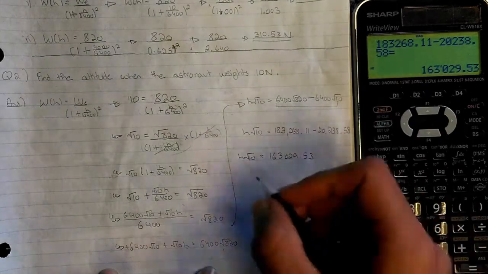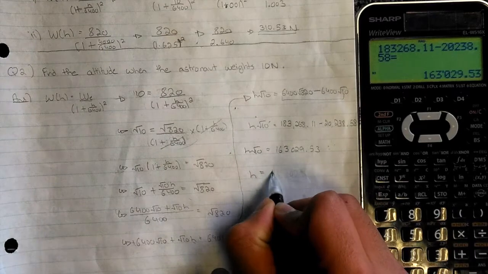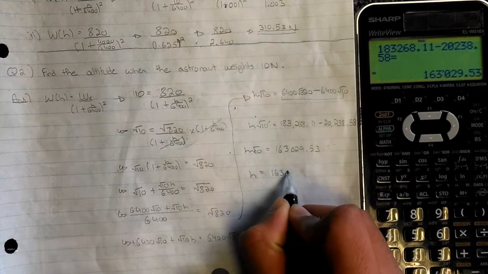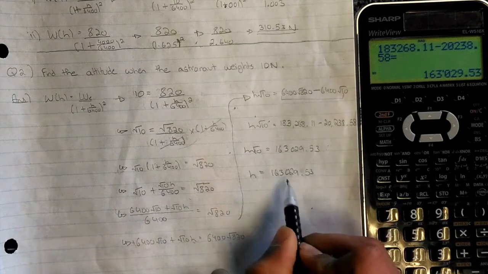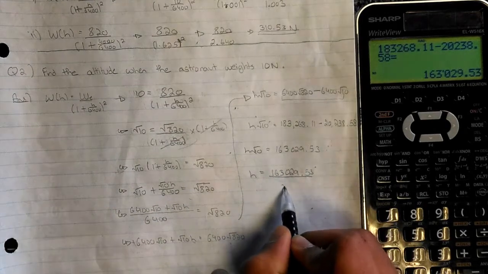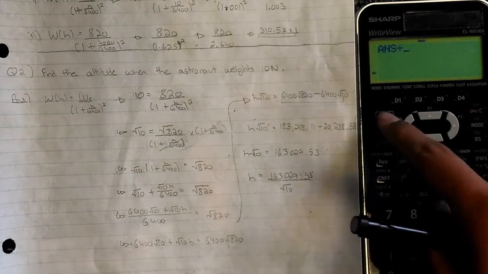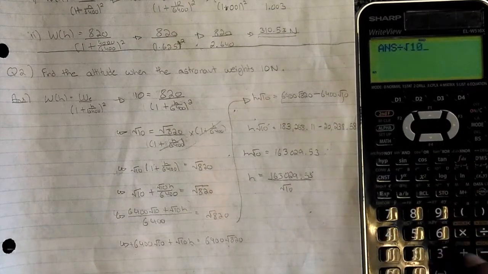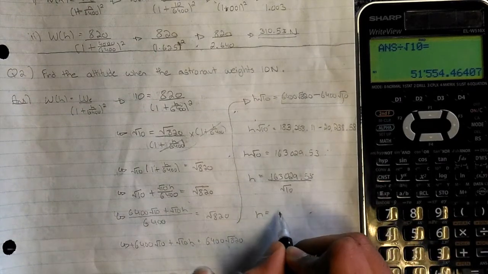And now to find h, take 163,029.53 and divide it all by root 10. I have it right here, and I'll just divide it by root 10. Boom. And that's the height.